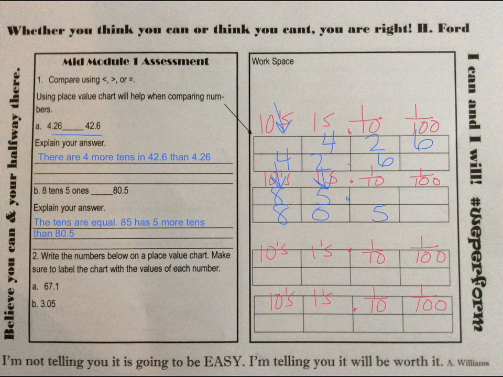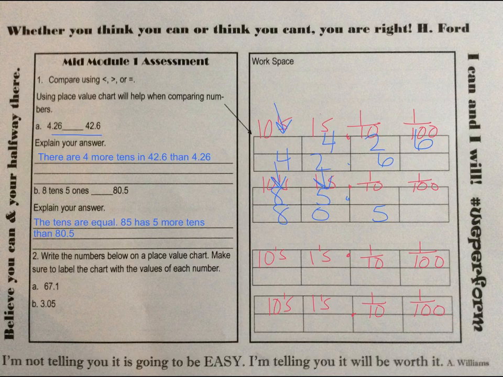Number 2, write the numbers below on the place value chart. Make sure to label the chart with each of the values. So my chart's already labeled with values. So my first number is 60, 67 and 1 tenth. And then my second number is 3 and 500 thousandths. So I have them labeled in the correct spots.